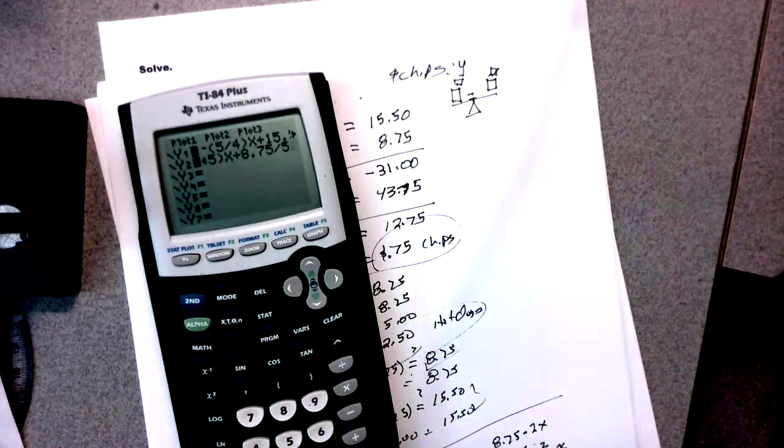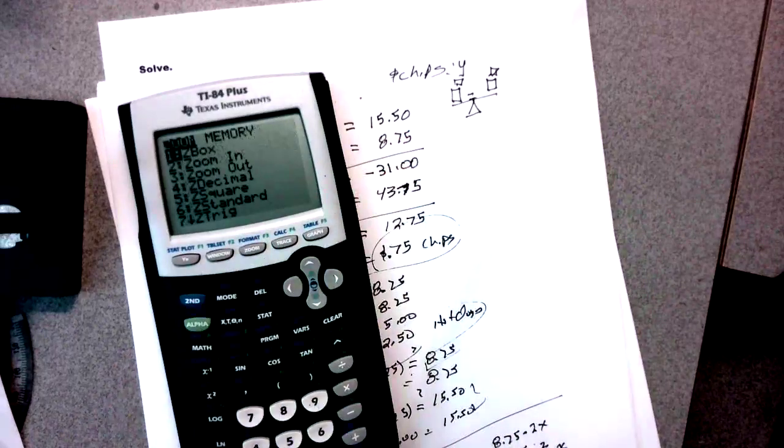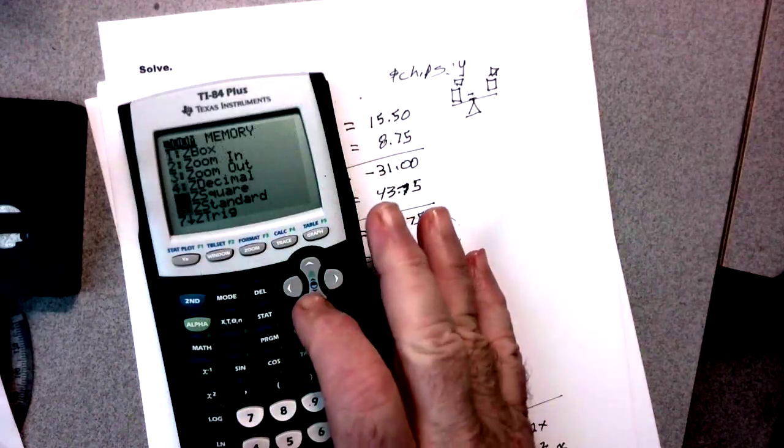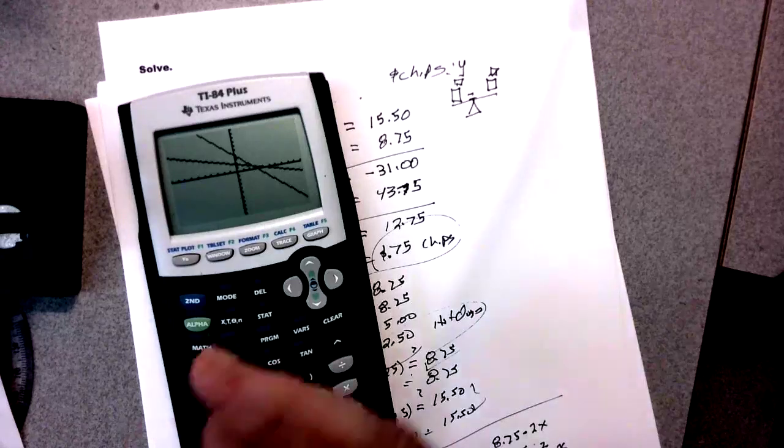What about our window? Maybe before I grab it, let's see, zoom standard. Let's start off with our standard viewing window here. Okay. Ooh, it's going to graph it. There's one of them. Boom. Boom. Hey, they kind of look like we thought they were going to look. Ooh, it's going to be hard to read these values. So here's what we're going to do now.